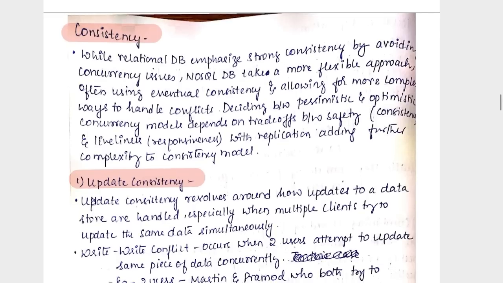Next, moving further, we have the second chapter. The second chapter comprises consistency. Again, in this there are 5 topics. Let's look into them one by one.